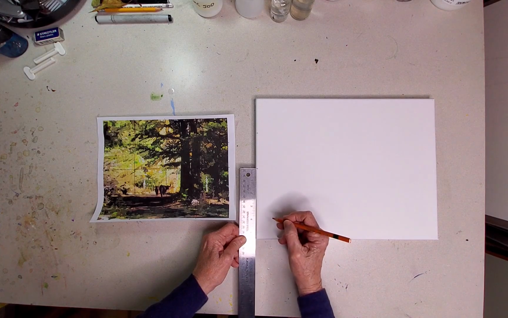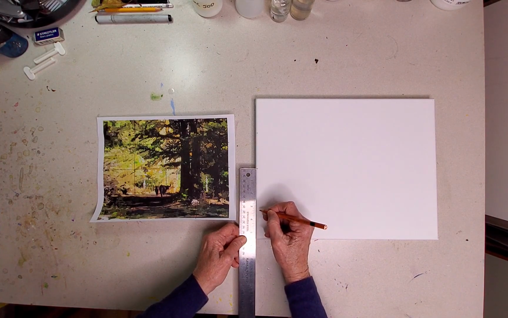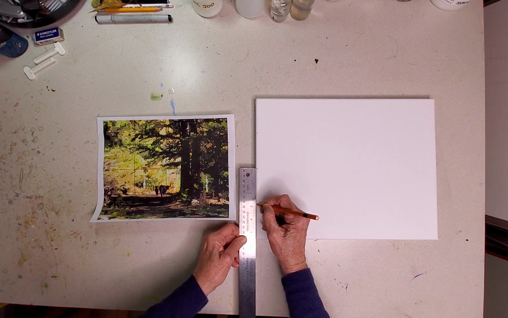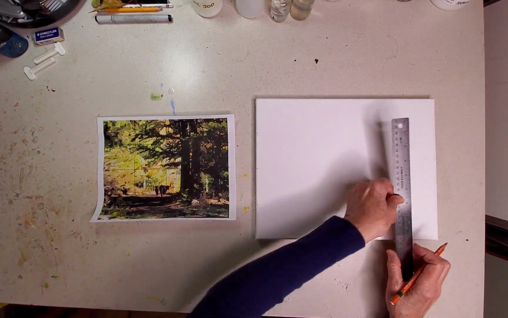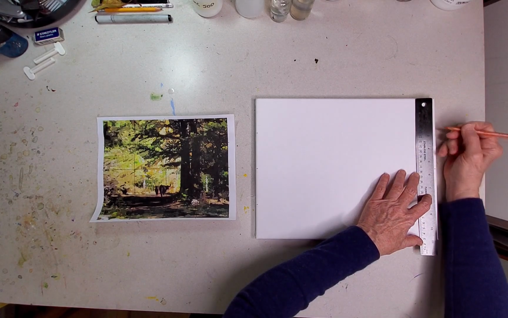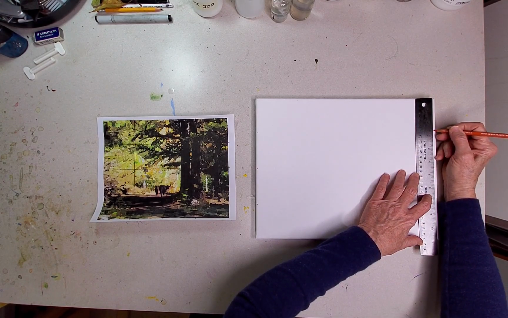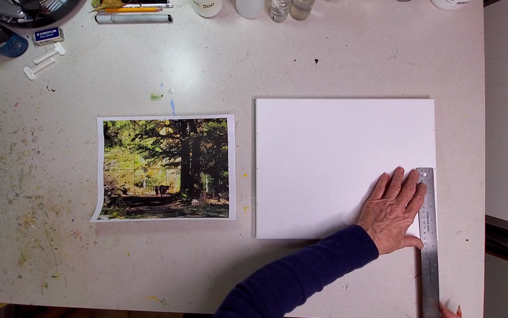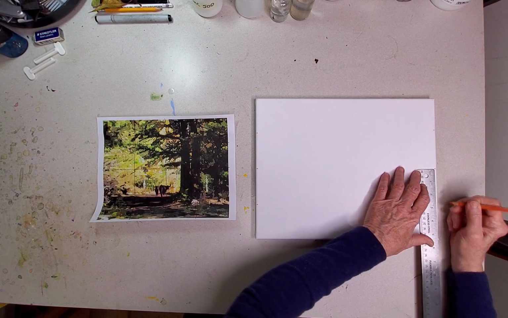And you just have to do the math for that. It's kind of a nuisance, but I'm not going to tell you what the math is on this one, because it's more about making sure it's right for your canvas than it is for whatever size of canvas I happen to be using.